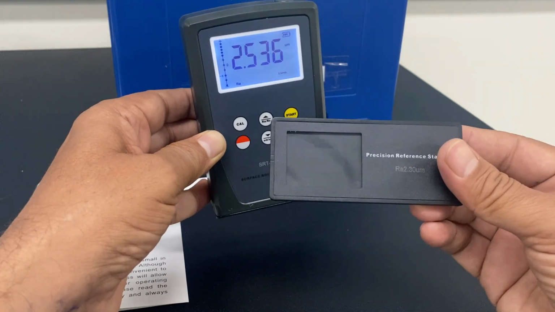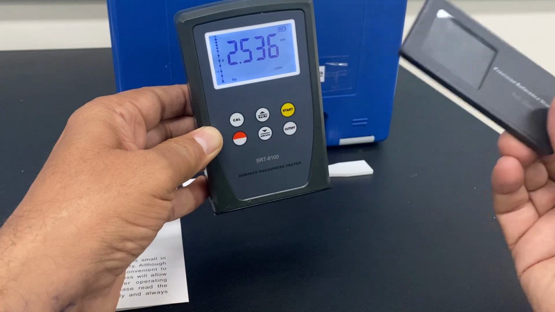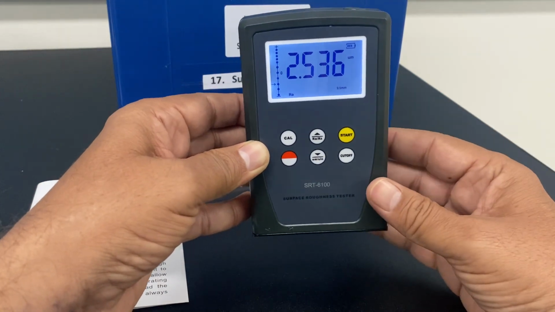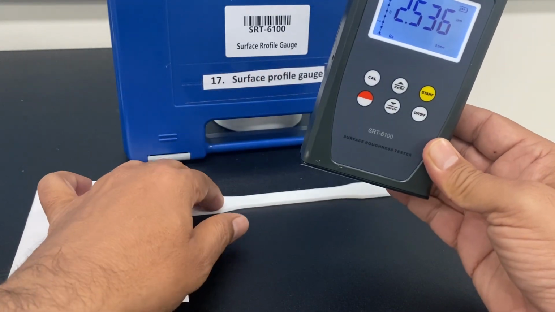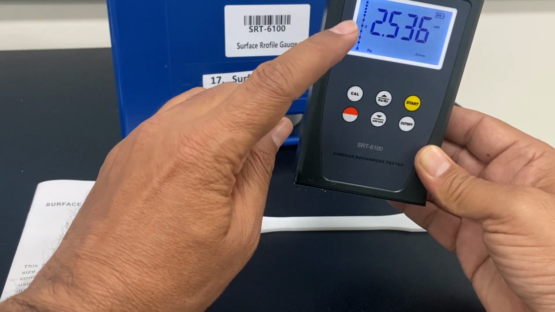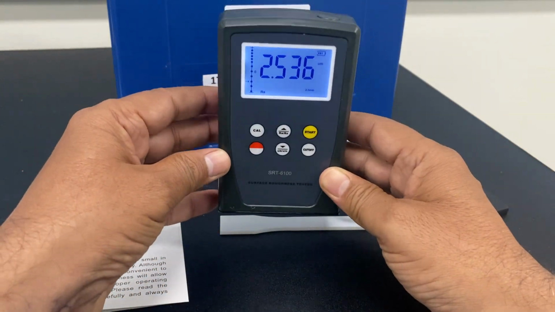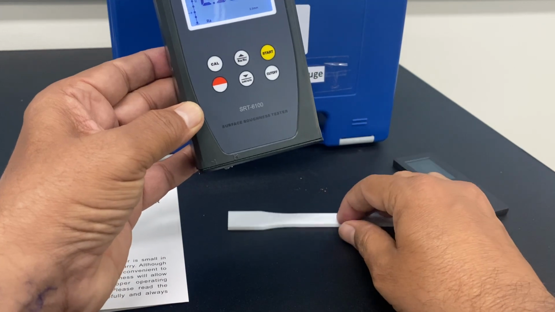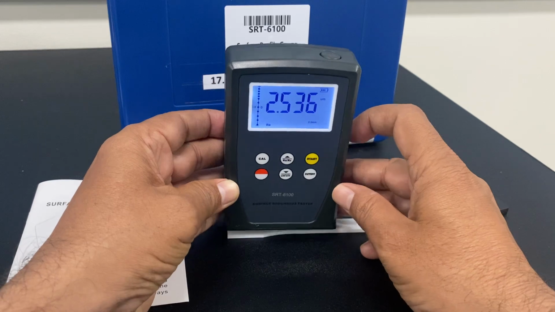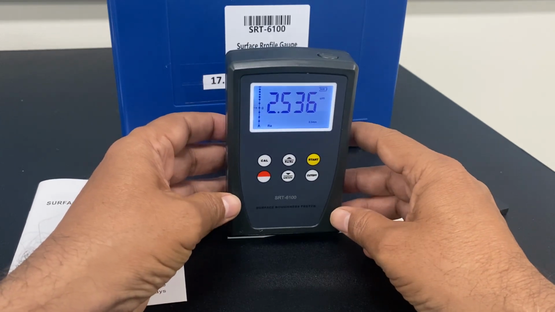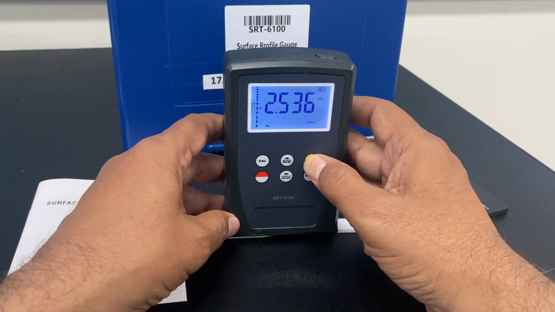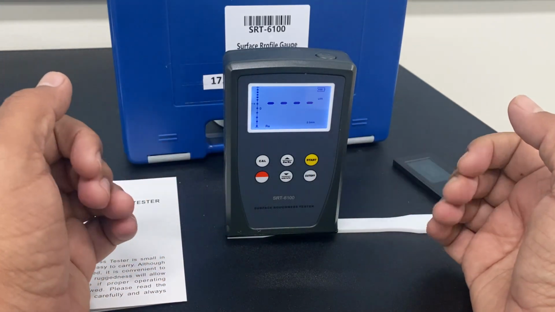So I should know how much error this instrument is giving, and when I do the subsequent measurements, I will take that error into account. Now I know the error of this instrument, and let me do the measurement for another surface. I'm keeping the workpiece here. I'm keeping the slide on top of it so it is stable, and then I press the start button so that it will do the measurement.